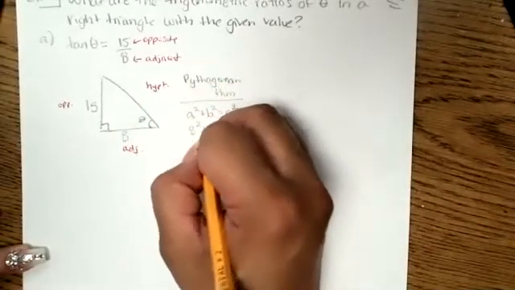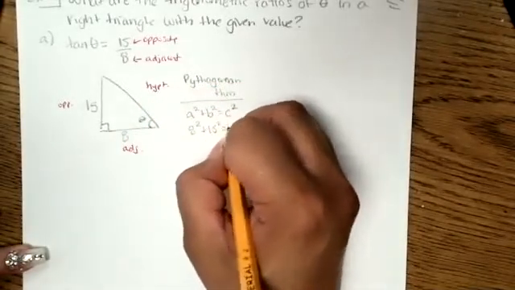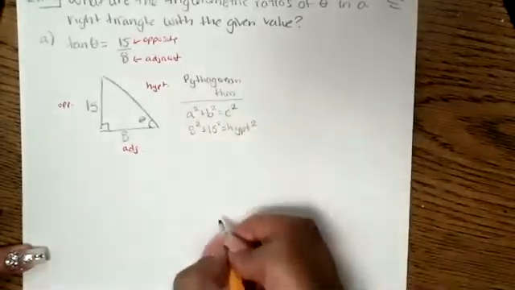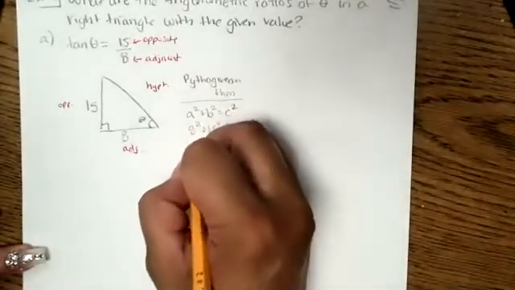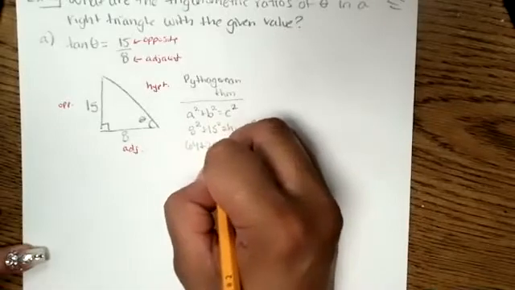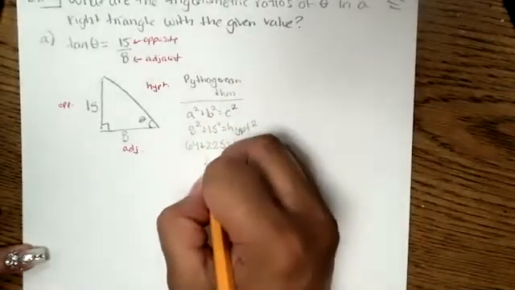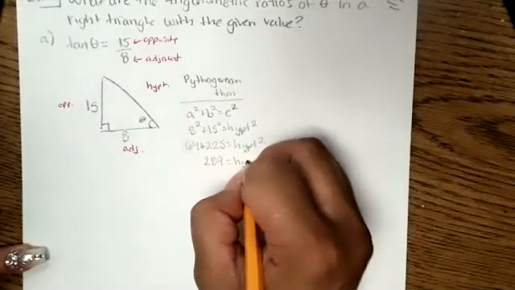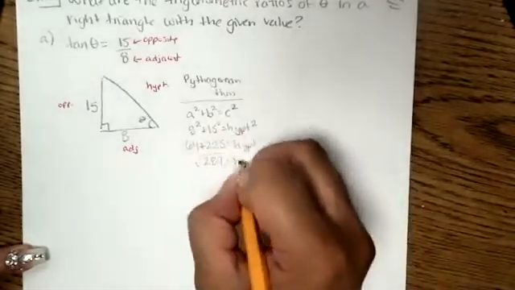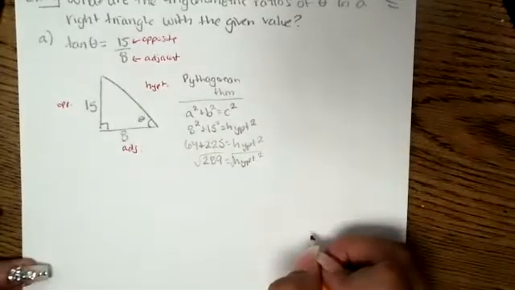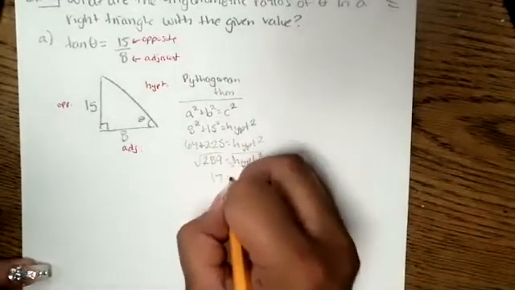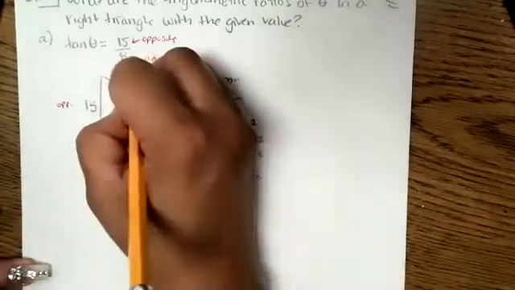I have 8 squared plus 15 squared equals hypotenuse squared. 8 squared is 64. 15 squared is 225. I'm left with 289. And then I'm going to take the square root, and I don't need plus or minus because you can only have a positive side, and that's going to be 17. So the hypotenuse is going to be 17.